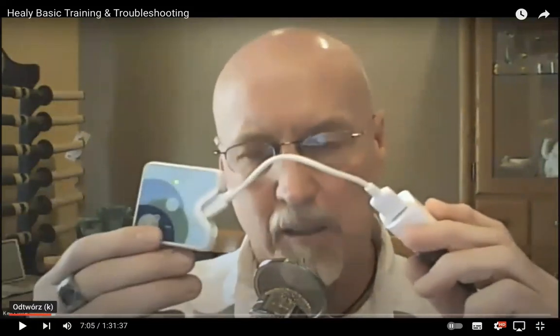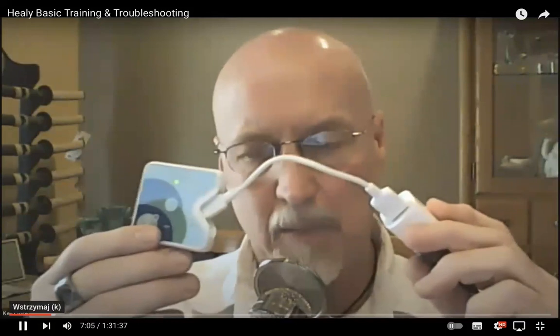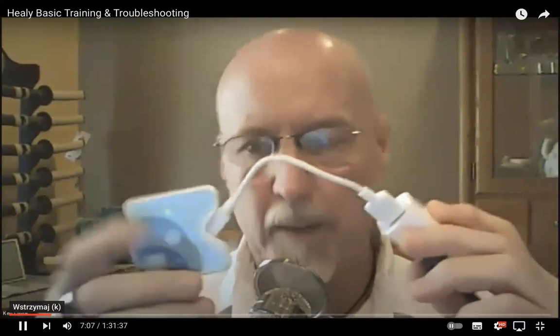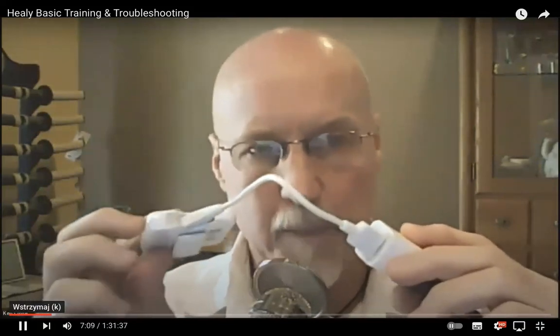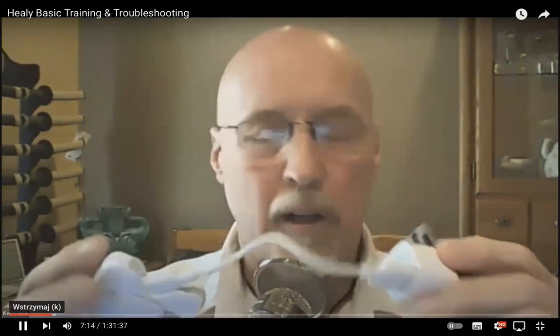And it's important that you use the charging cord that comes with the Healy. It's not very long, but use this one. It's going to fit in the port and in the space correctly. Some of these aftermarket or other charging cords that are made for other devices have a 45-degree angle on them, a 90-degree angle on them.